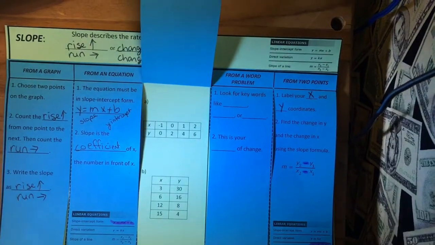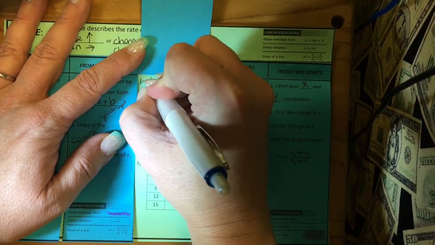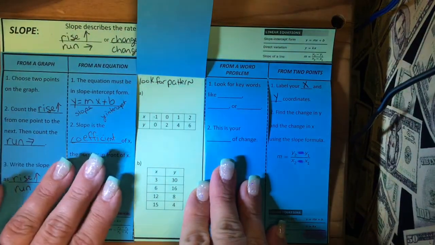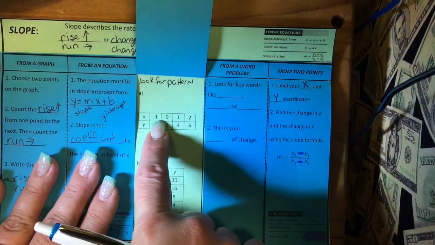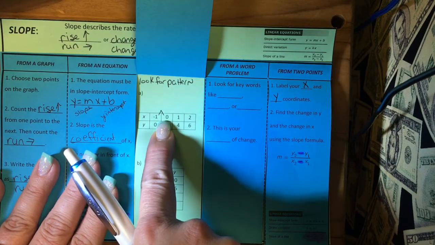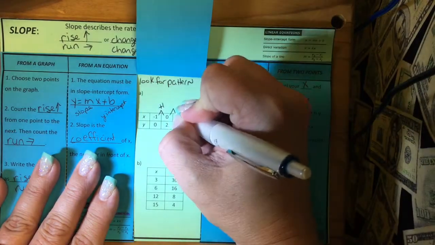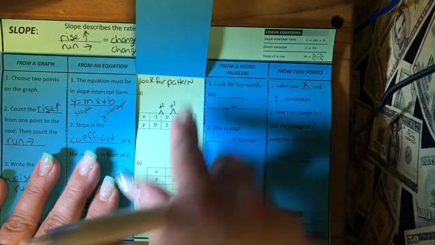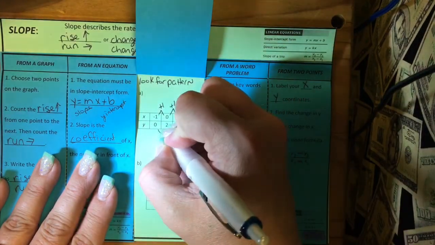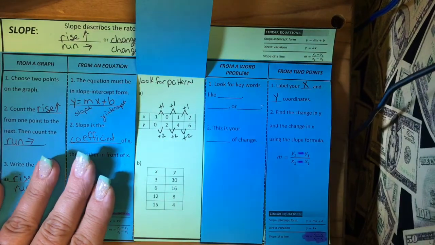Okay, so here's a couple of tables, and we're looking for that constant rate. So you're looking for a pattern. Okay, we're looking how our y's change and how our x's change. So just look and see what's the difference here. What's the difference between -1 and 0? Okay, well, to get from -1 to 0, we're adding 1. To get from 0 to 1, we're adding 1. To get from 1 to 2, we're adding 1. All right, to get from 0 to 2, we're adding 2. To get from 2 to 4, we're adding 2. To get from 4 to 6, we're adding 2.